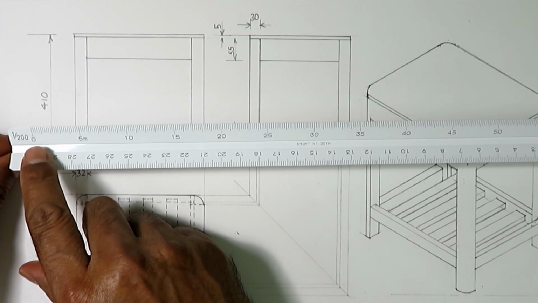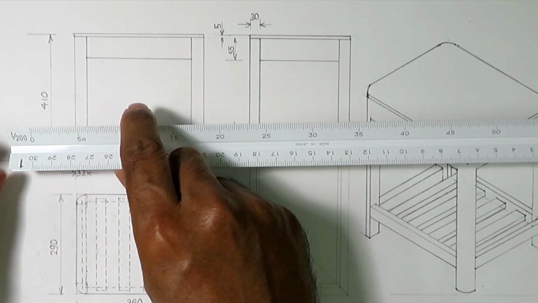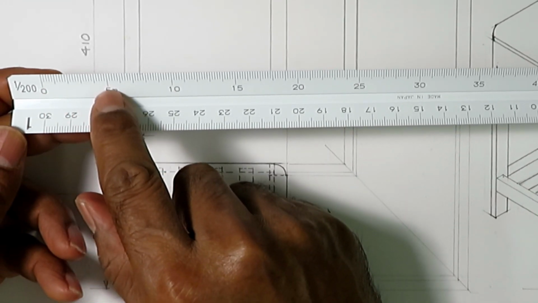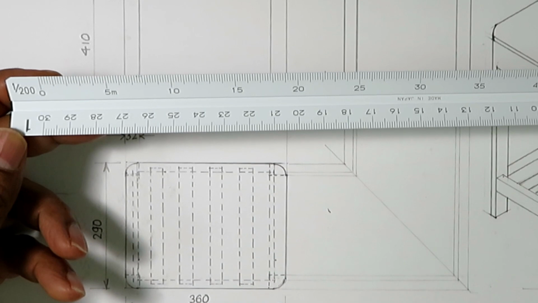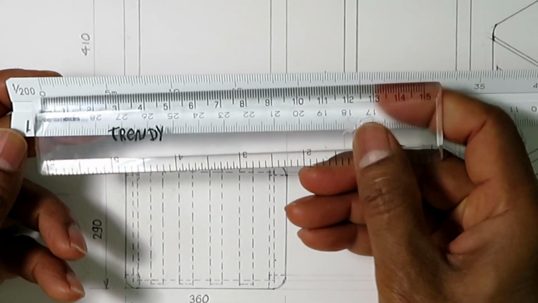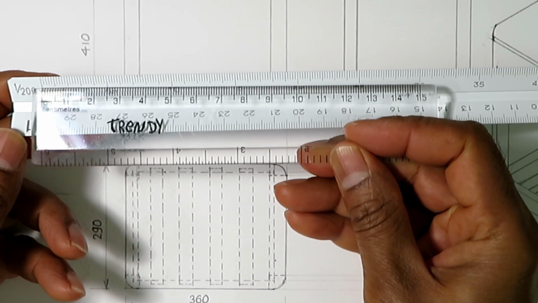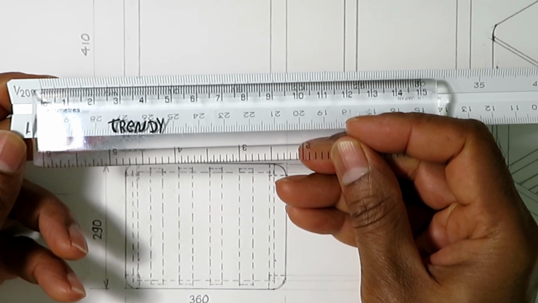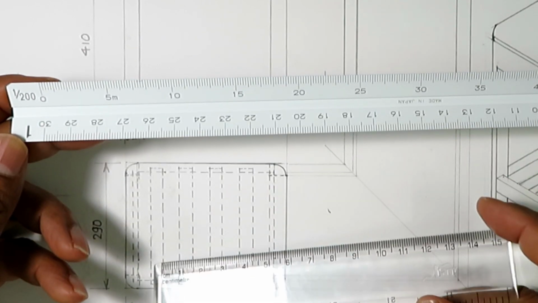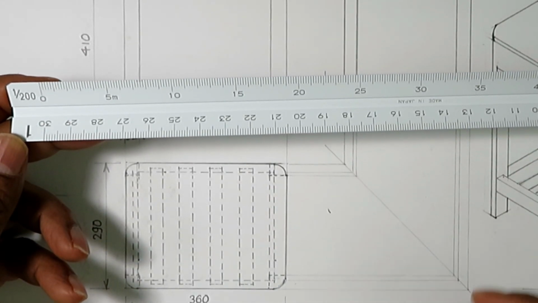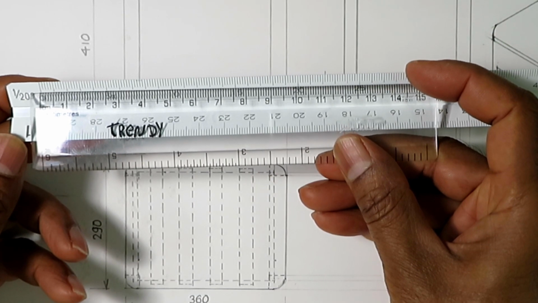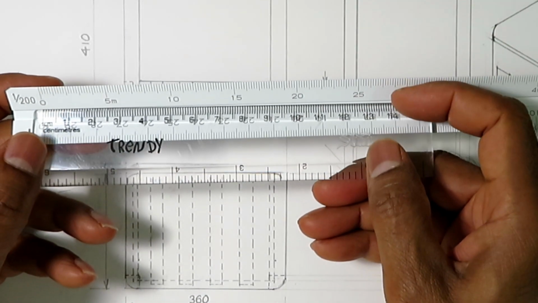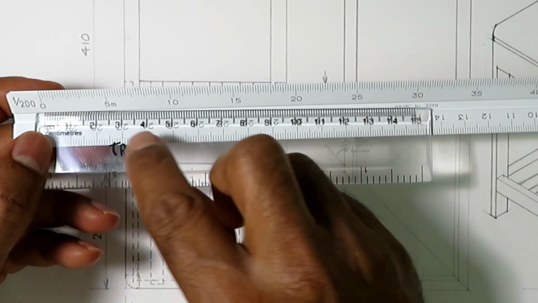This one is 1:200. So again, in this case also you can see these markings. So in the 1:200 scale, 25 millimeter matches with 5 meter.